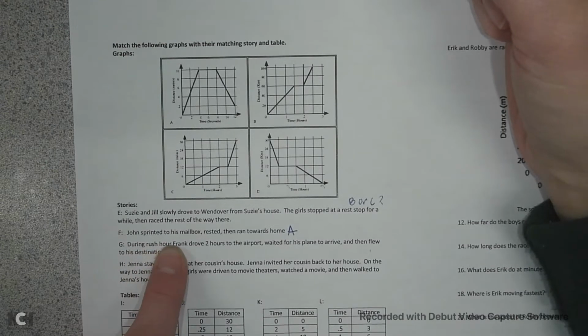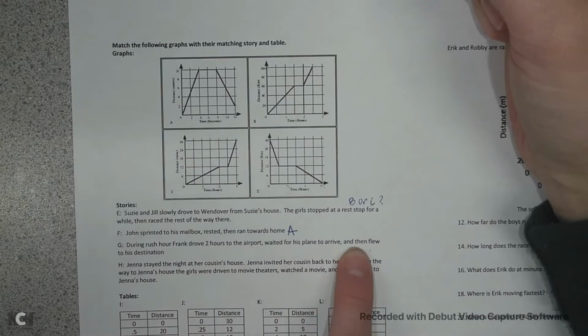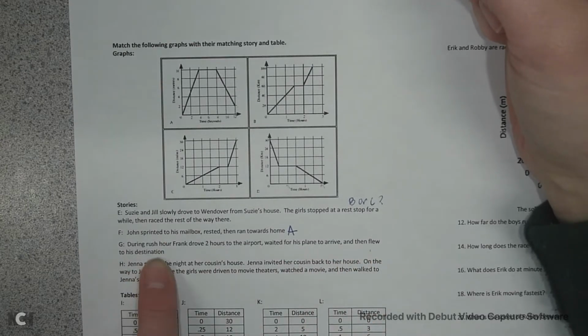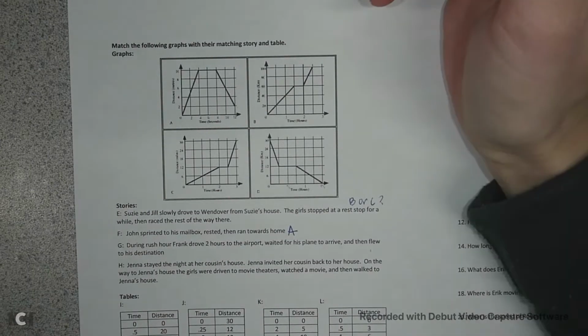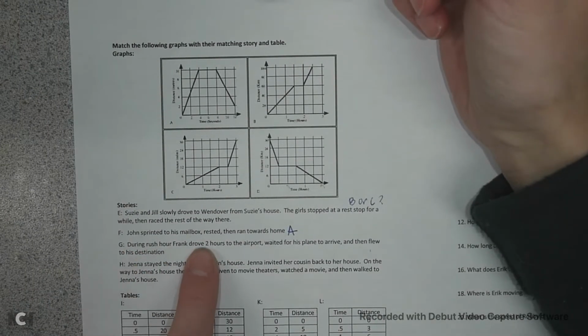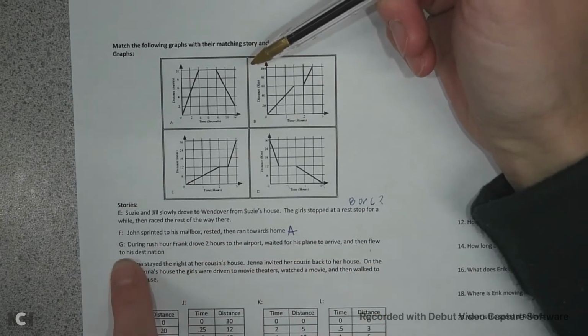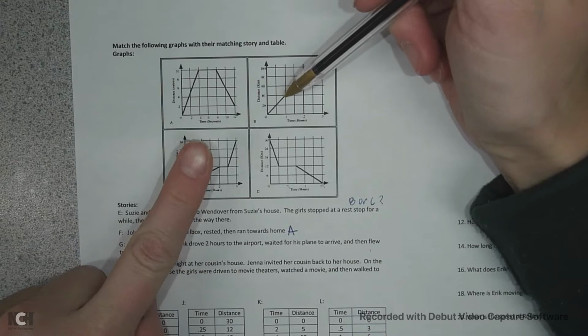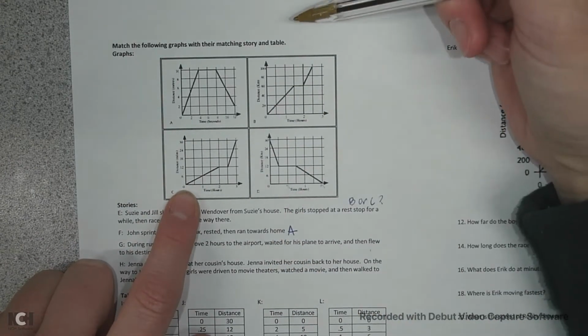G, during rush hour traffic, Frank drove 2 hours to the airport, waited for his plane to arrive, and then flew to his destination. Okay, so he's not going back either. Hold on. So he drove 2 hours and then waited and then flew. So again, it could be one of these. But let's look at the information to figure out exactly what it is.